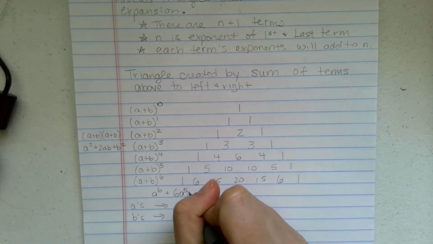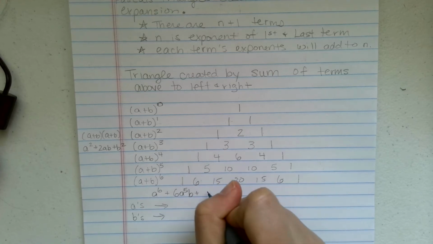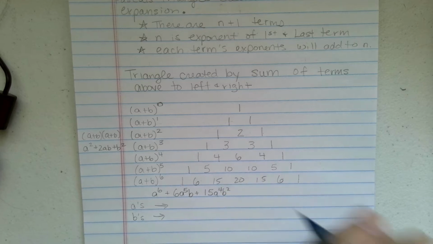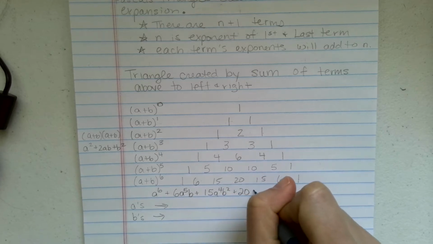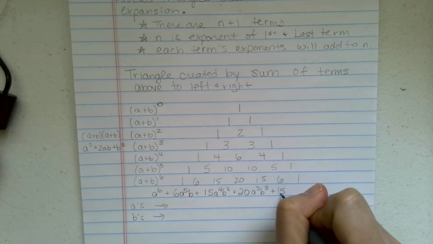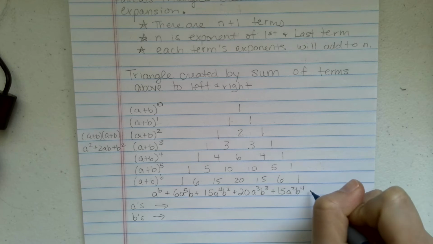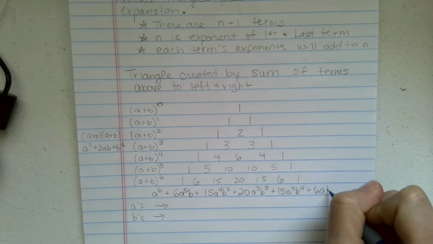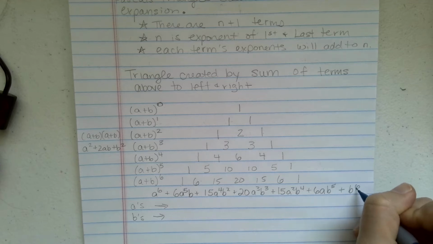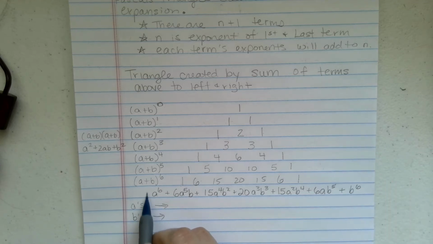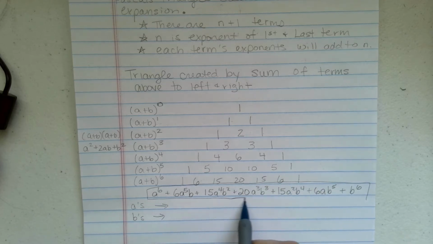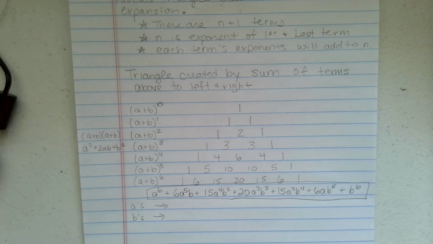This is a to the 5th, b, plus 15, a goes down to the 4th, and b will be squared, plus 20, a to the 3rd, b cubed, plus 15, a squared, b to the 4th, plus 6, a goes down to 1, b goes up to 5, and then 1, b to the 6th, and you could say a to the 0, but that's what is going to be your answer. So if you did all that terrible multiplication that would lead you to this, that would be your expanded polynomial.